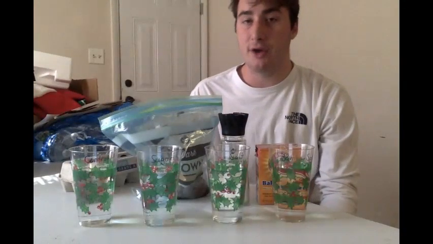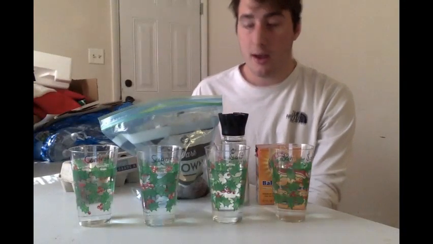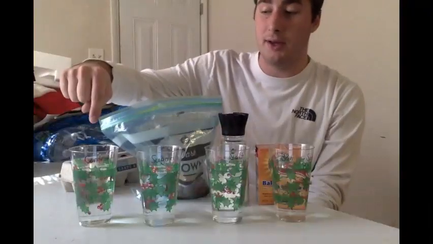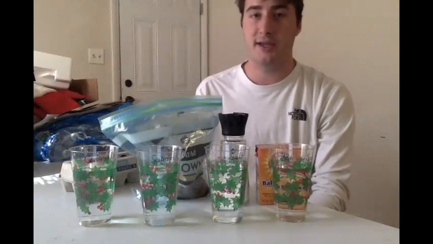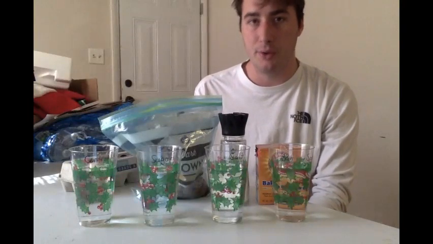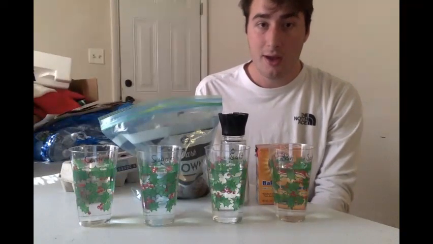And it's important here to talk about a control and what that is in an experiment. So in this case, we won't be dissolving anything in this cup. So it'll be just water, and that serves as a comparison point for the rest of the solutions.